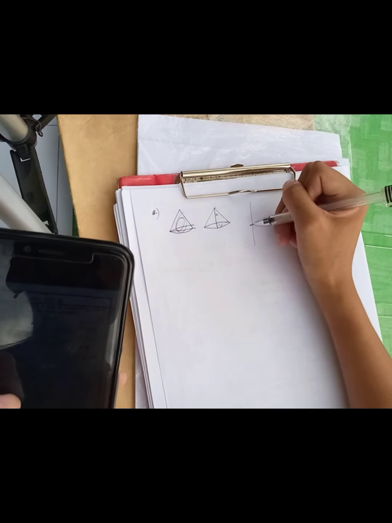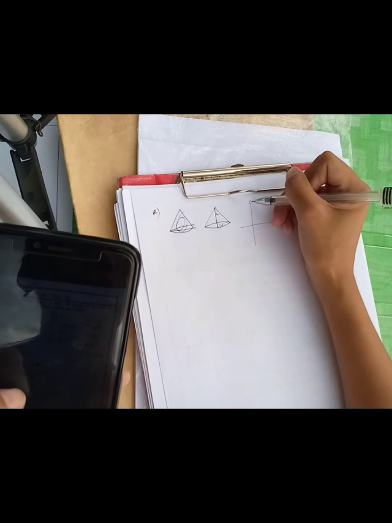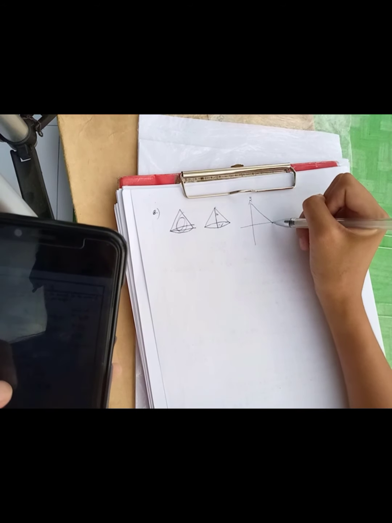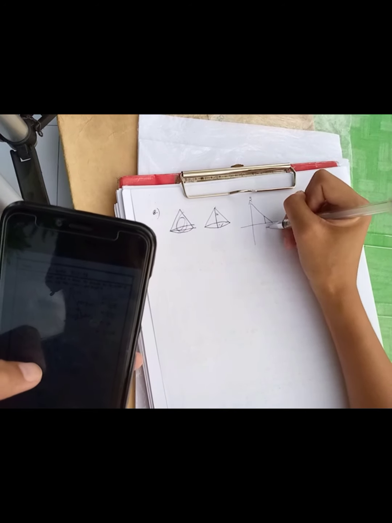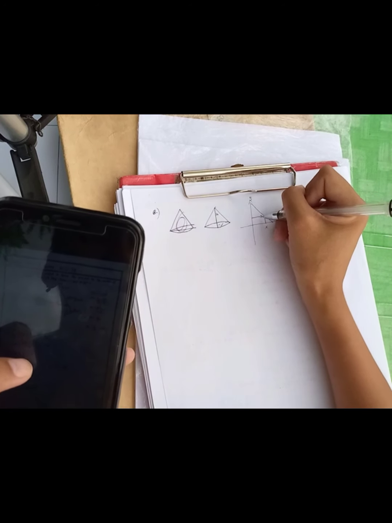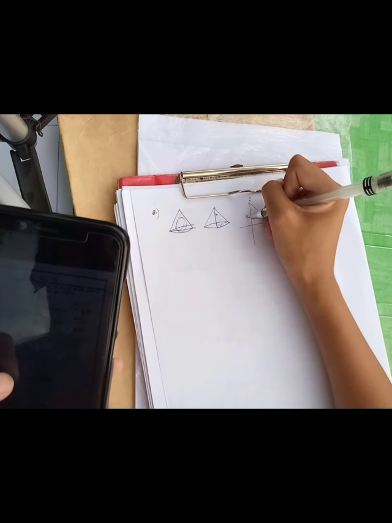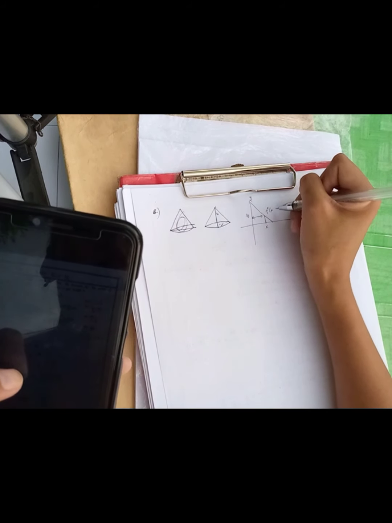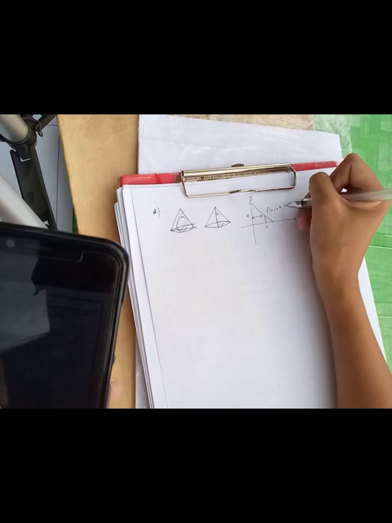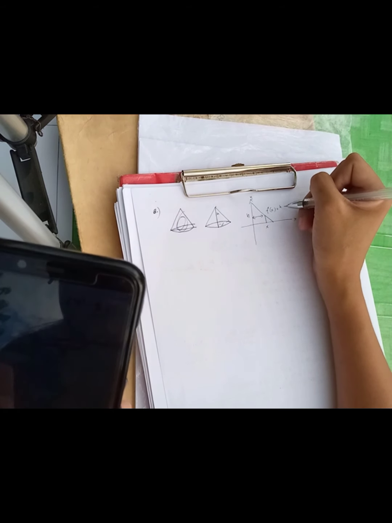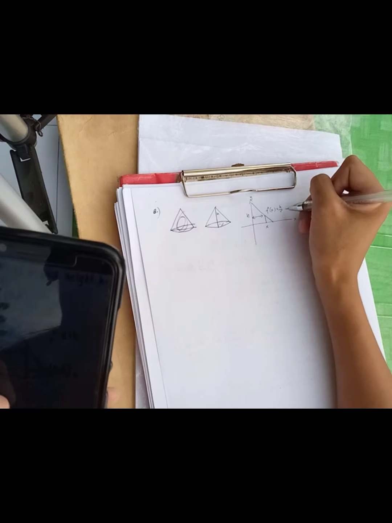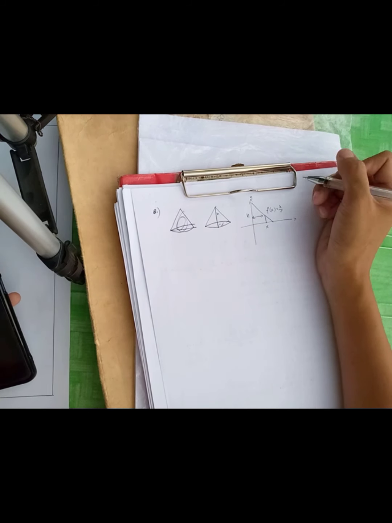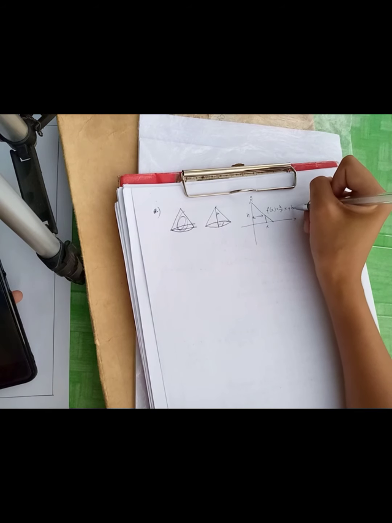So, on the graph, this is how it looks. This will be the y-axis, x-axis. So this is our x. This is the height. Then, this is f of x equal to h over radius x plus h.